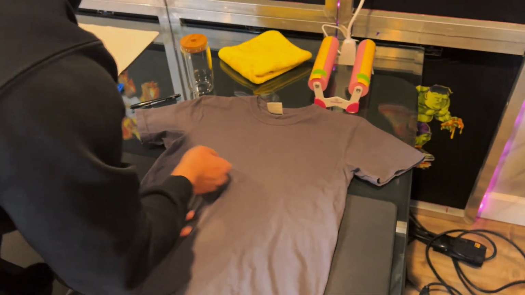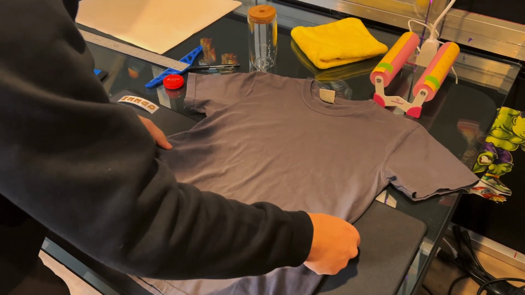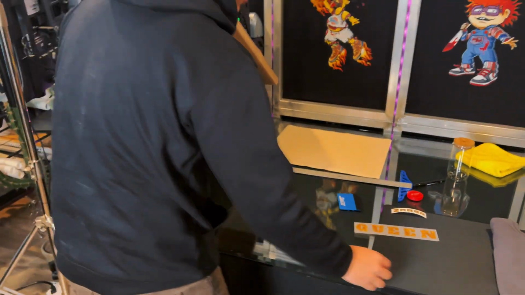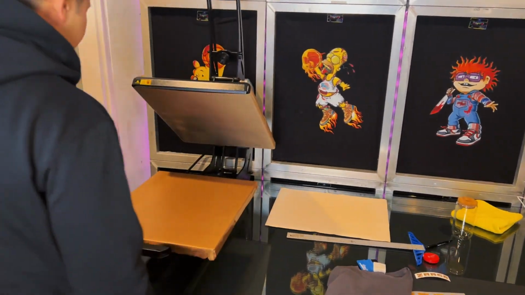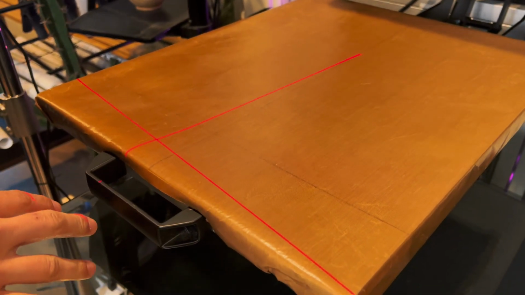So far, personally for us, we like using this because again, it doesn't shrink that much compared to other cotton t-shirts. So this is what we'll be using today. Let's go ahead and get our heat press dialed in. So I'm gonna go ahead and get the laser set up. It's kind of unaligned right here, so I'm gonna show you guys how we do the alignment.